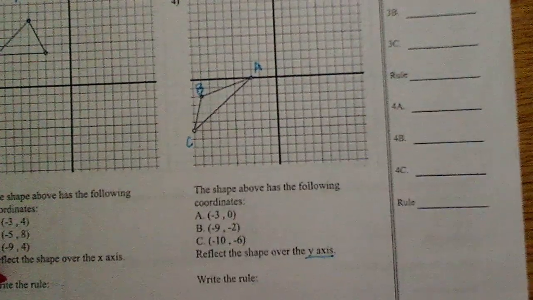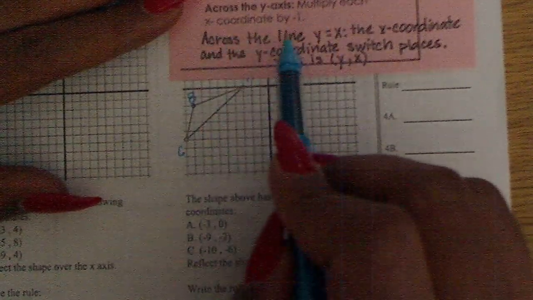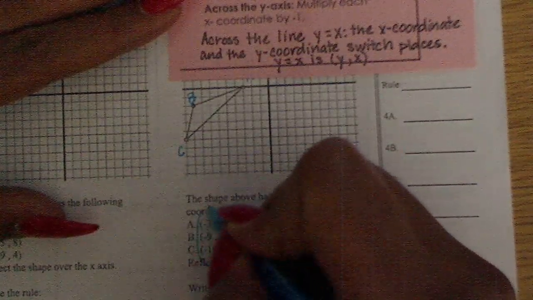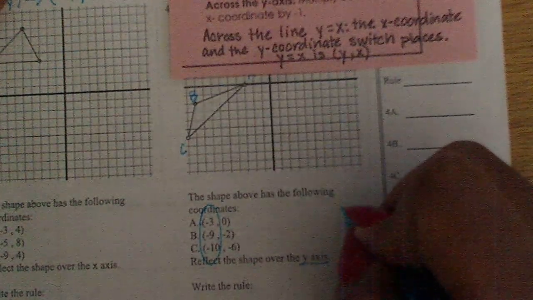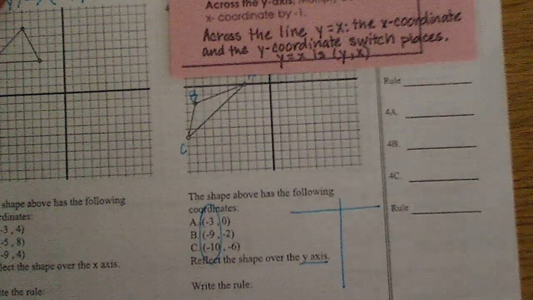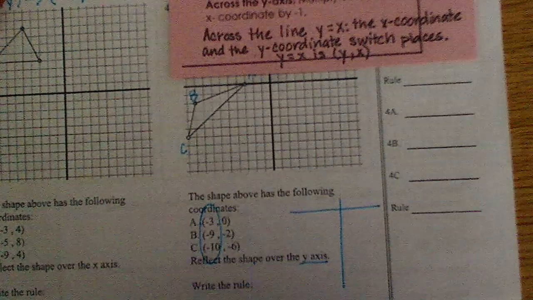So if I look at my rules, when I reflect over the y-axis, I multiply each x coordinate by -1. So my x coordinates are going to be the ones that I affect. I'm going to draw a table to organize my information. I'm sorry, first of all, I didn't write my rule.